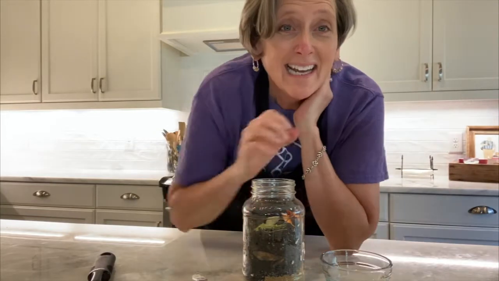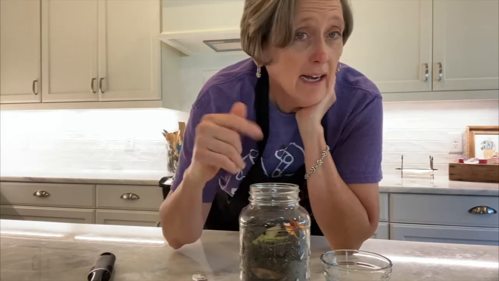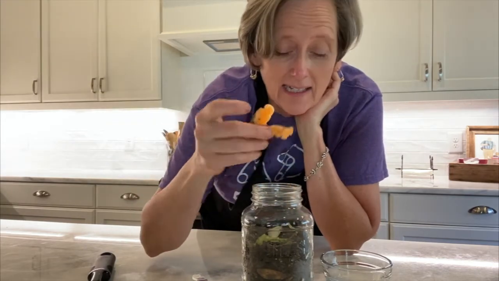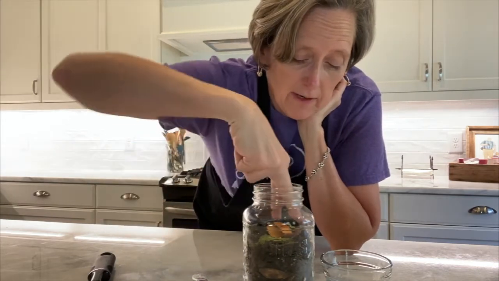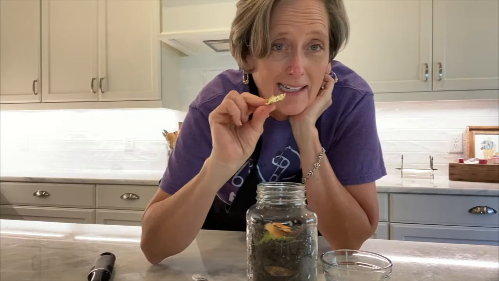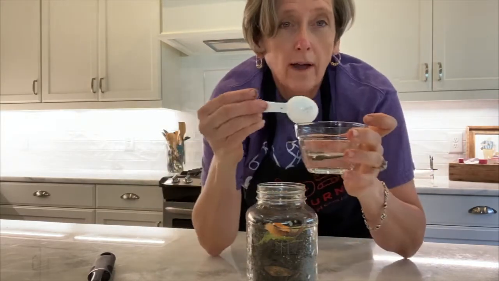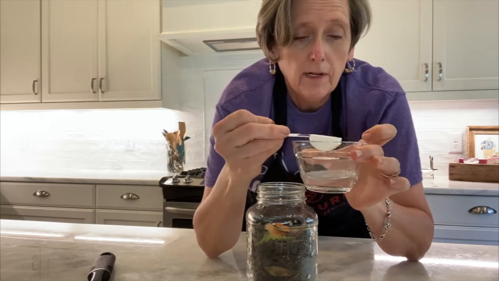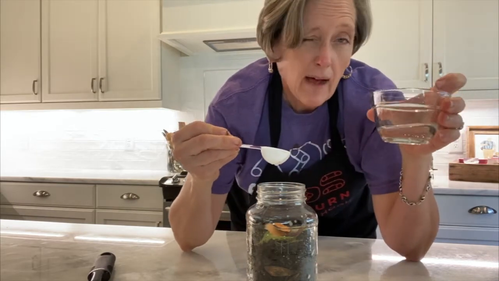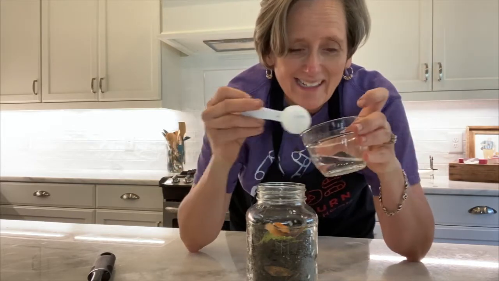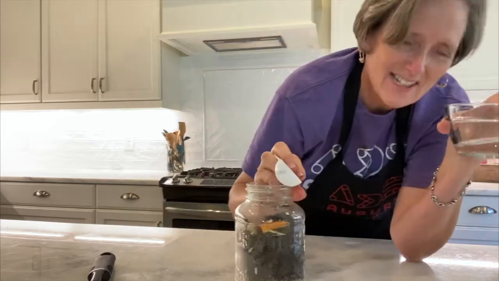Okay, friends, this is our worm habitat. I just put some food in it. I put some sweet potato peelings in there, and I also put some apple peelings in there, and I added a little bit of water. So I took water and I put it in a bowl, and I'm gonna add about 3 tablespoons of water. Count them with me. 1, do you see it go down the side of the jar?